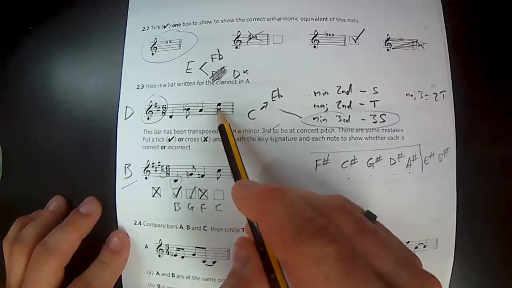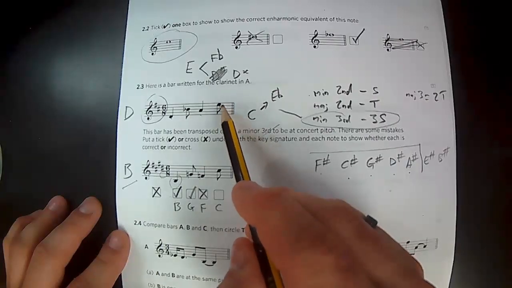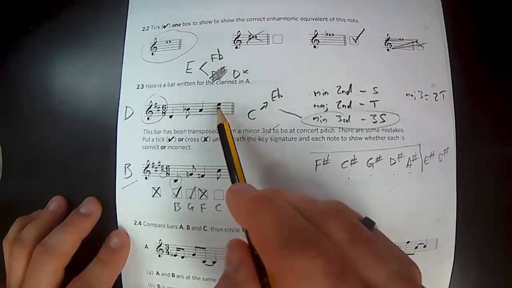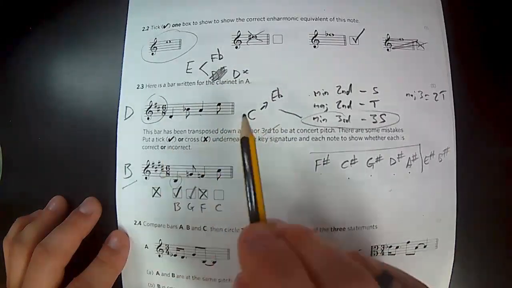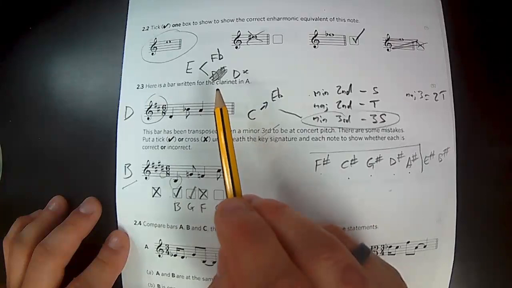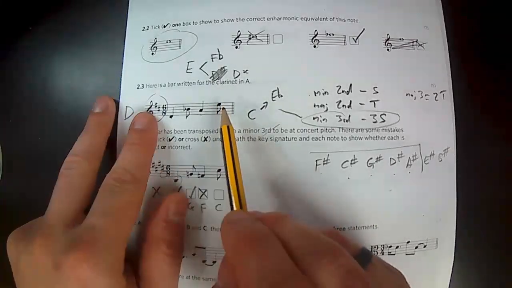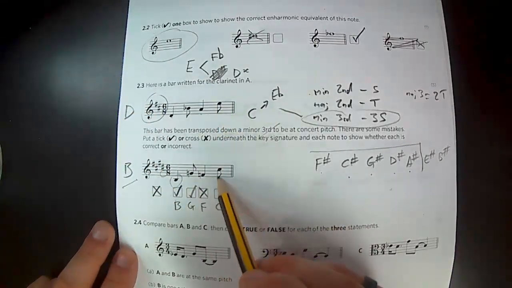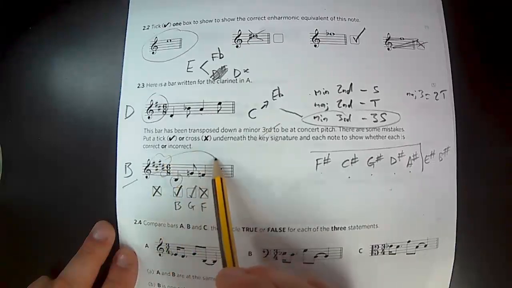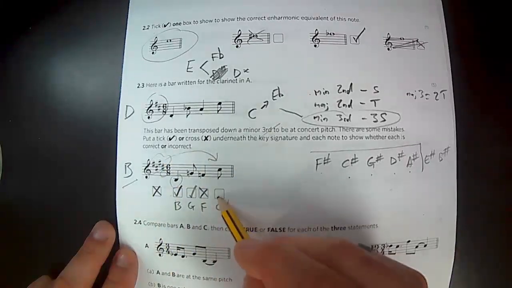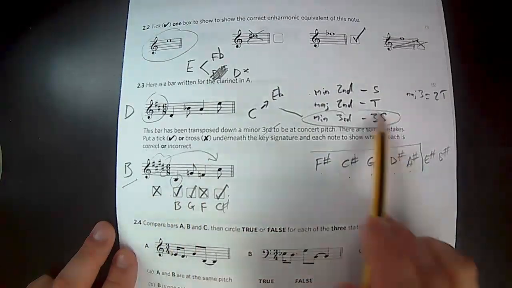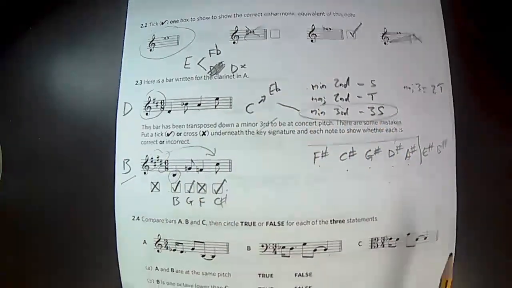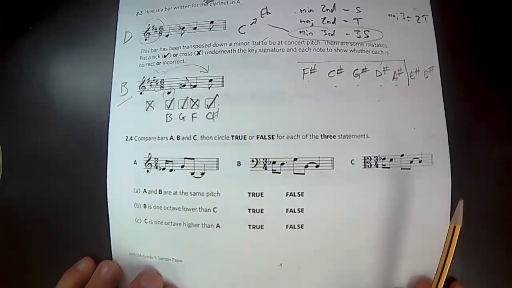E down a third, we said it should be some kind of C. E down 3 semitones. E flat, D, D flat. Is this a D flat? No, we said it was going to be some kind of C. So not a D flat, but a C sharp. So let's do that again. E flat, D, C sharp. So we should be having a C sharp. Is this a C sharp? Well, according to the key signature, yes, it is. So that is wrong, yes, yes, wrong, yes. And so we've done all that working out to help us get there. Compare bars A, B, and C, and then circle true or false for each of the 3 statements.